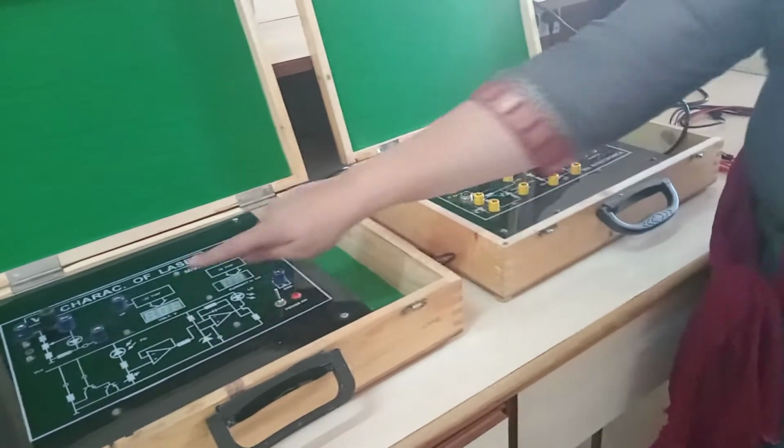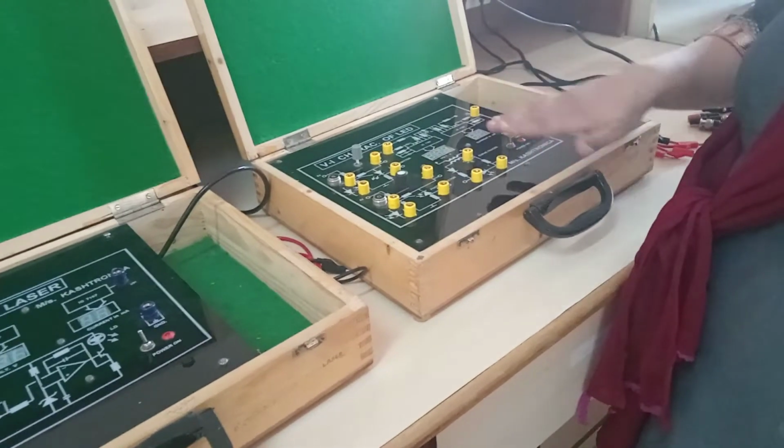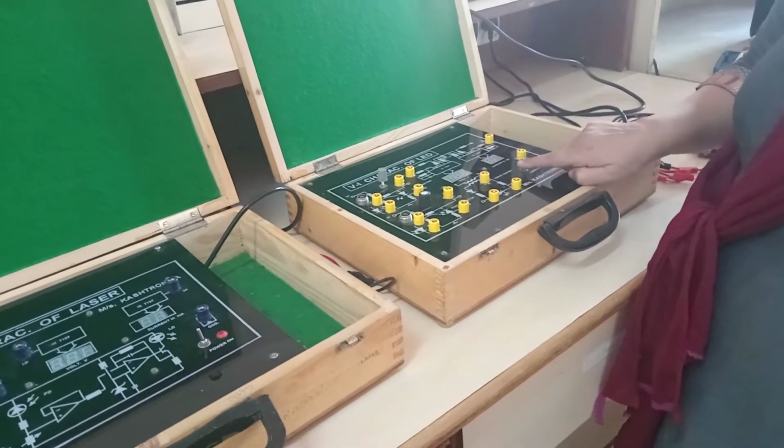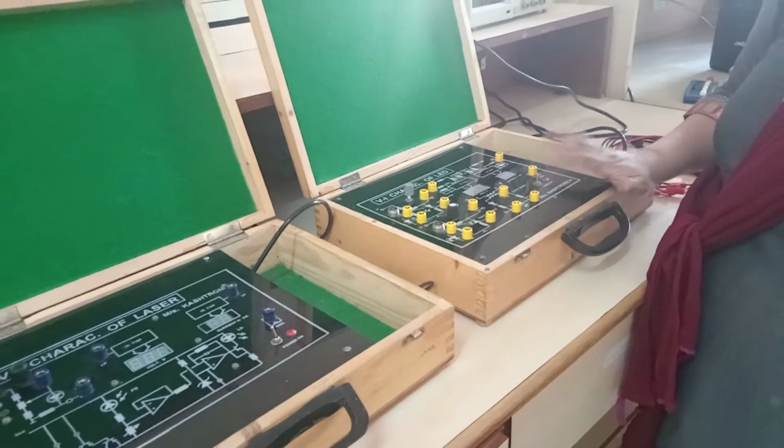On both the boards, the voltmeter and current meter on both the kits are fixed. So no external voltmeter and current meter is required.